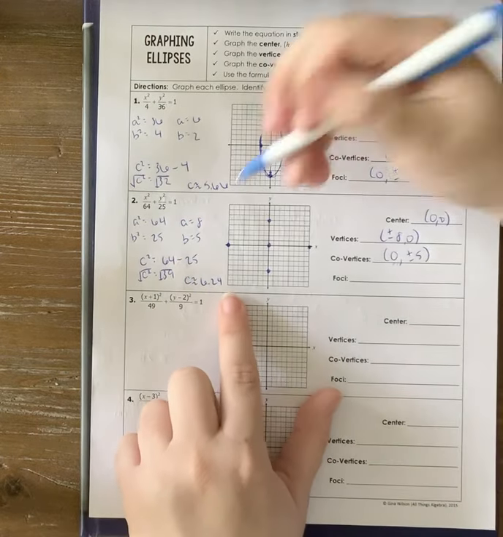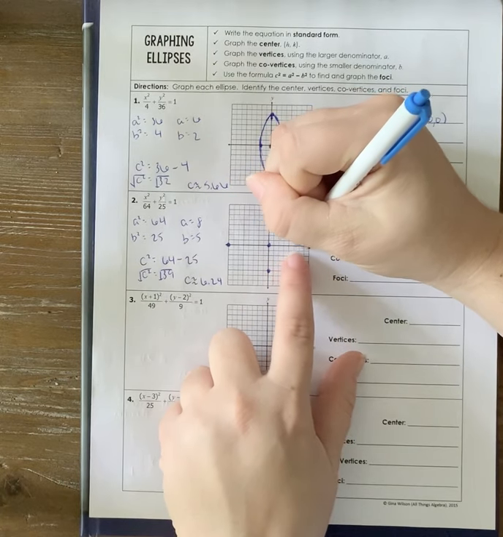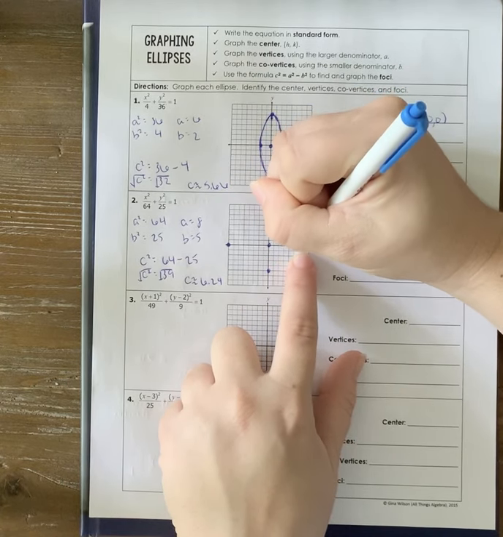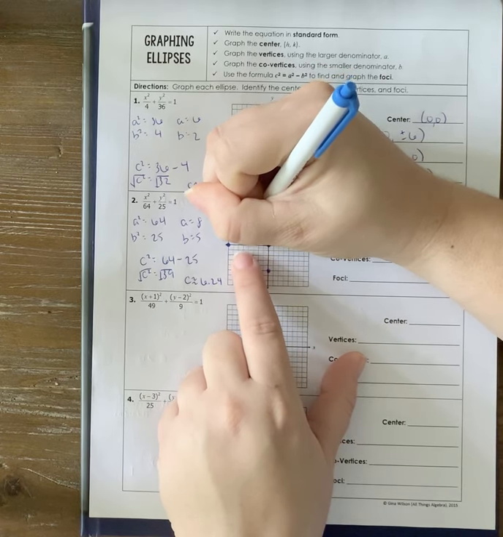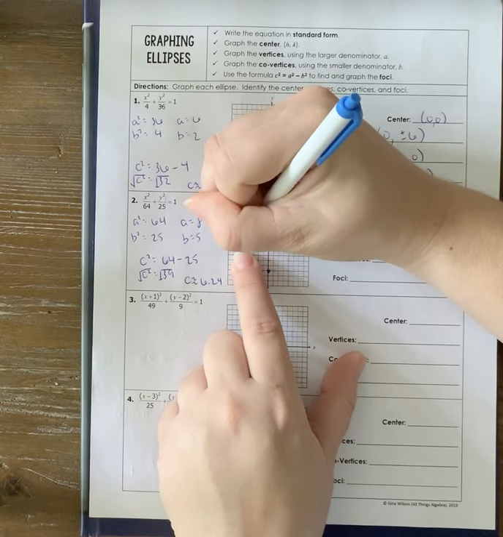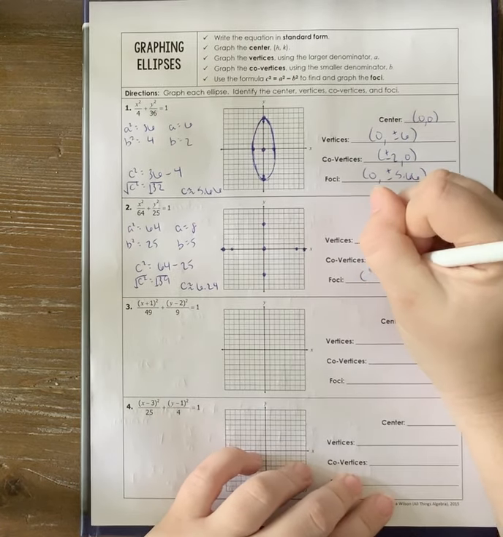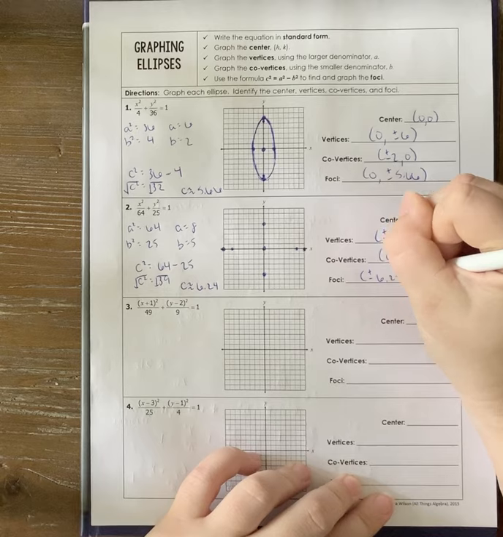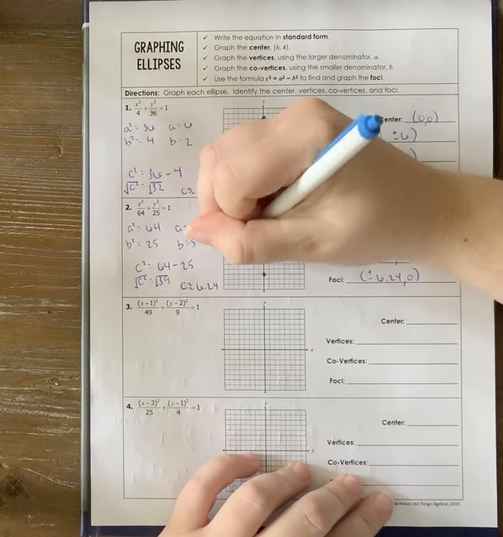It goes on the major axis: 1, 2, 3, 4, 5, 6.24, somewhere right in there. So these points are going to be plus or minus 6.24, 0. And then draw your ellipse.